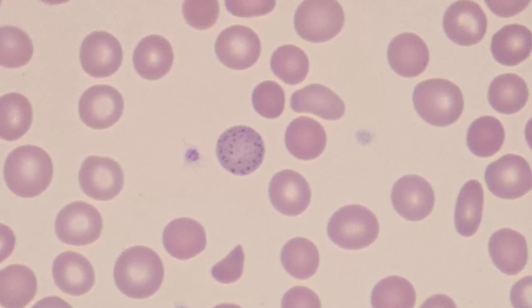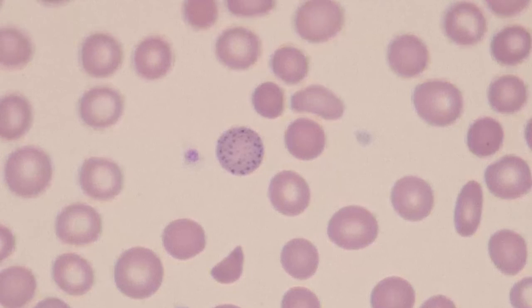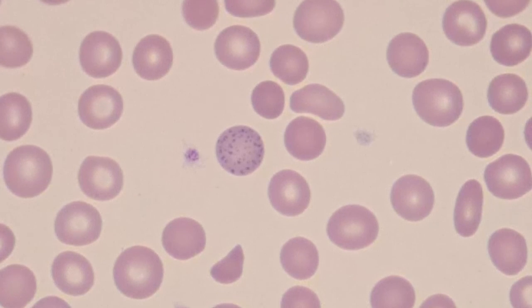Now, Howell-Jolly bodies would be very easy to differentiate because usually Howell-Jolly bodies are just one. But as we can see here with this basophilic stippling, they're all over the place. And usually Howell-Jolly bodies are much bigger than the basophilic stippling granules.